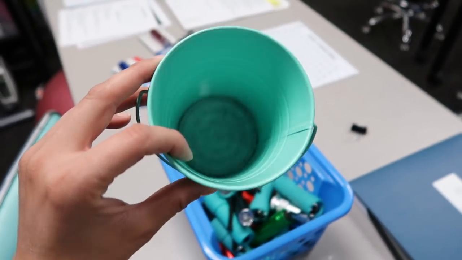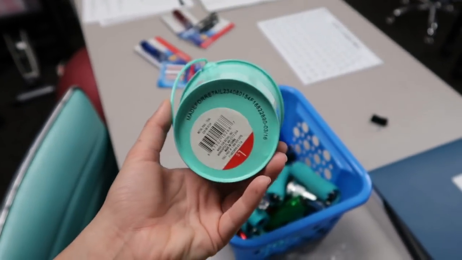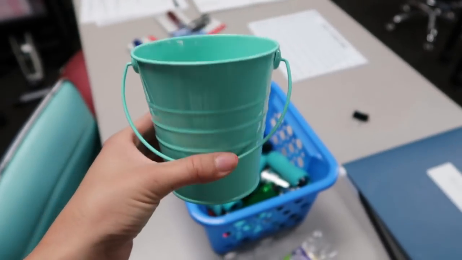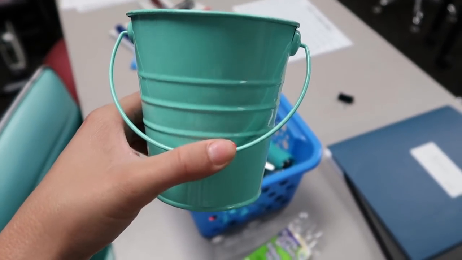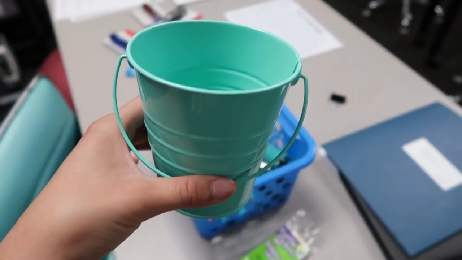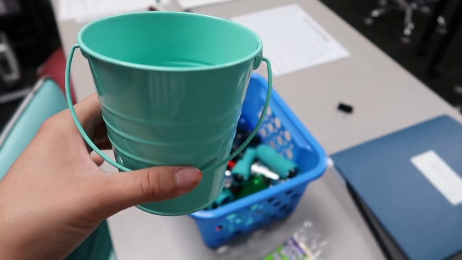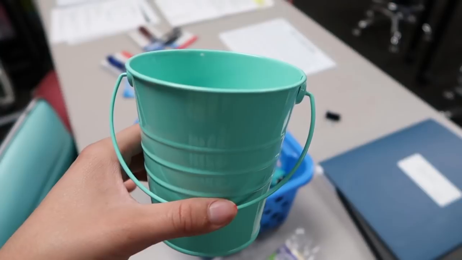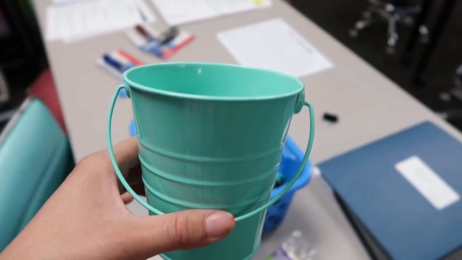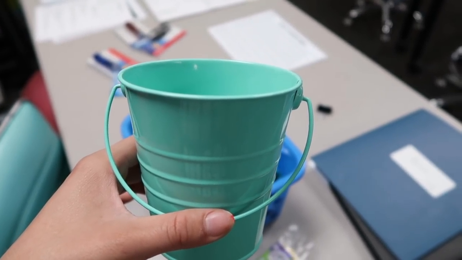It's dirty because I used this for pencils before, but this is from the dollar spot at Target. I'm just gonna put the tickets in a little cup, and I haven't decided when I'm gonna pull it. I want it to be exciting, so I don't want it to be too spaced out, but I also don't know how many kids are going to get to 4 lessons a week.